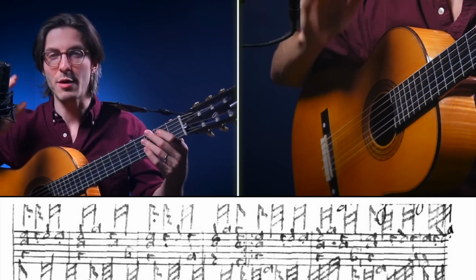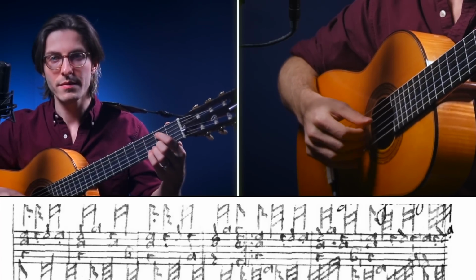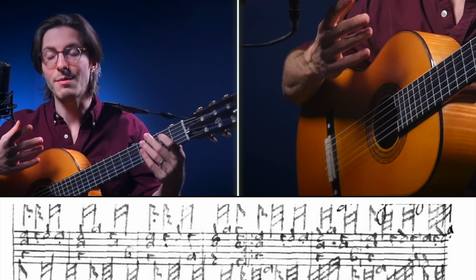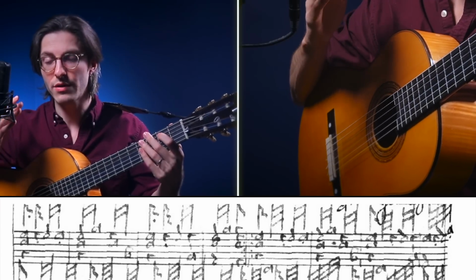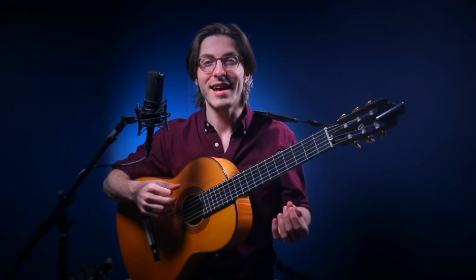Now I'll do it again, but without me actually counting. Ready, go. But in your mind, if you think 1 and 2 and 3 and 4 and, it'll give you the right proportion. The second measure has an easy rhythm.